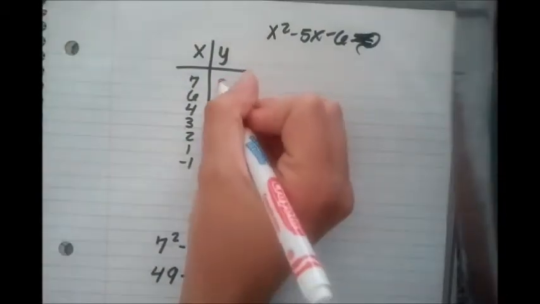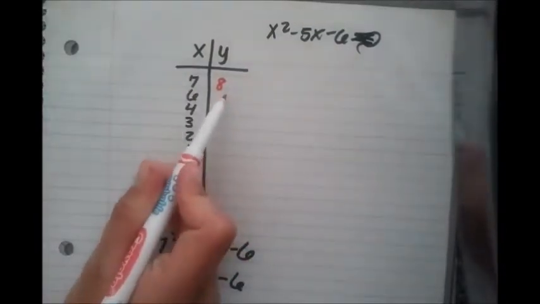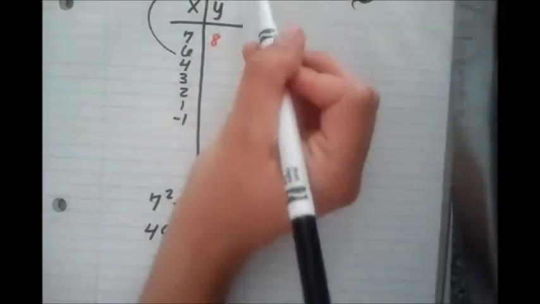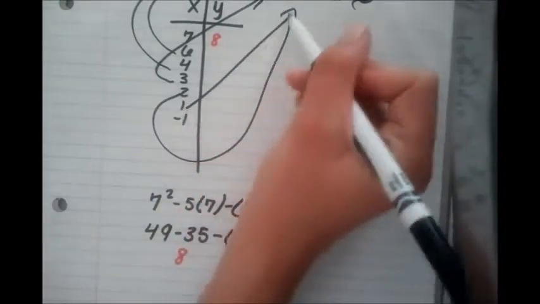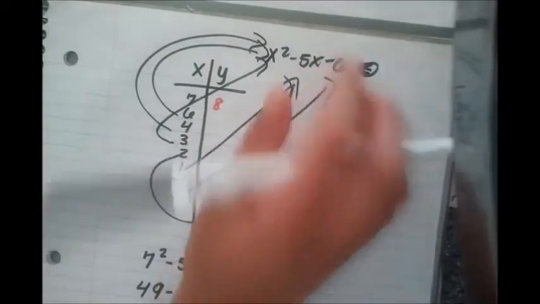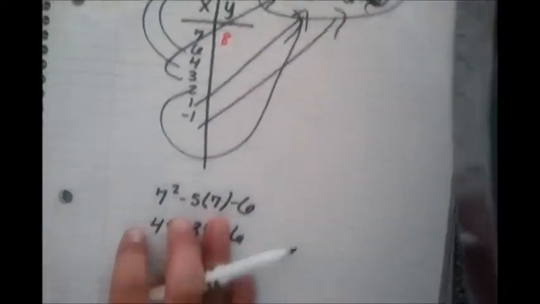So now I'm going to plug in the 8 right there, and now we have a coordinate. 7, 8 is a coordinate that we're going to plot on the graph. Next, I'm just going to move down the line and do each one: 6 into this, 4 into this, 3 into this, 2 into this, 1 into this, and negative 1 into that. Everything goes into the original equation.